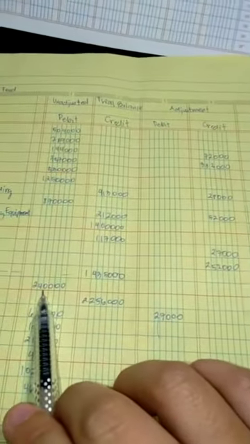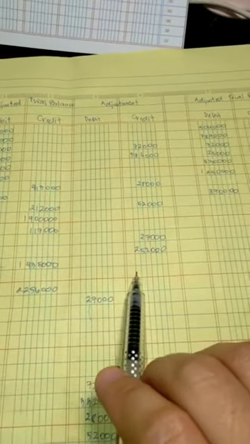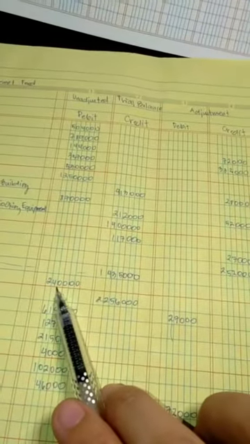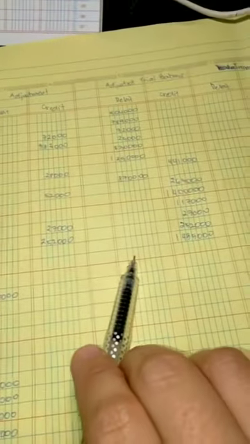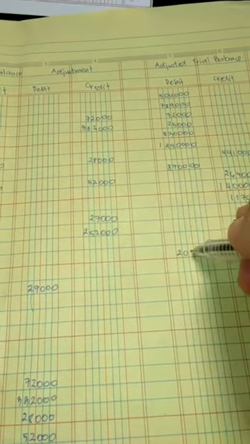So, meron siyang amount on the unadjusted trial balance on the debit side and wala siyang activities on the adjustment. So, copy mo lang siya. Nandito siya sa debit, then you will write it on the debit side. So, 204,000.